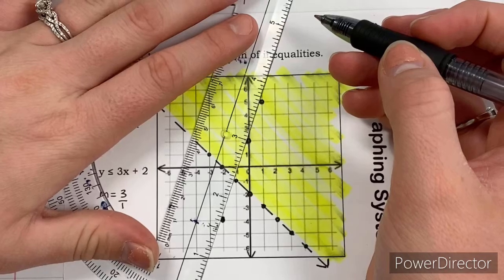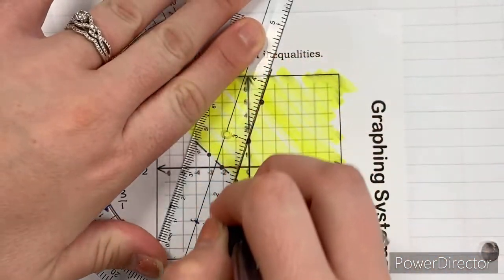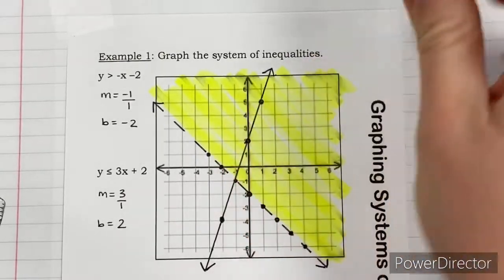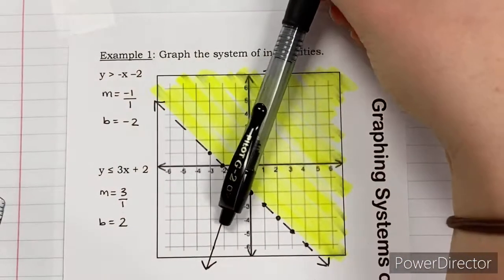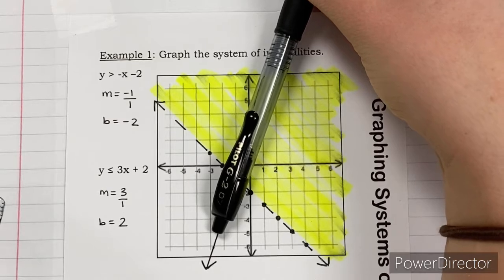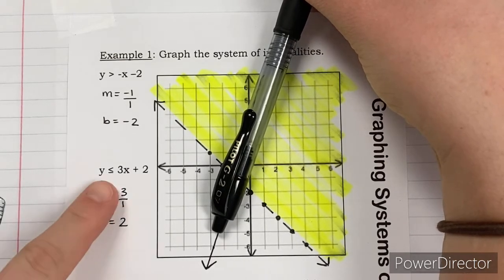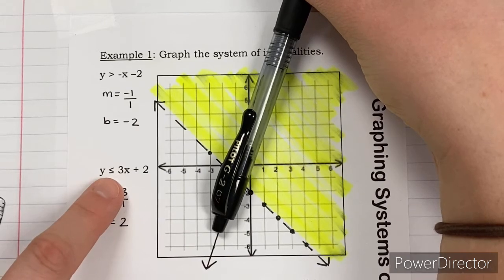So I'm going to take my straight edge and draw a straight line. Put some arrows on it. Remember, you're dealing with this line right here. So if you put your pencil down, because now we have to shade, you don't want to shade the wrong line on accident. So this is y is less than.